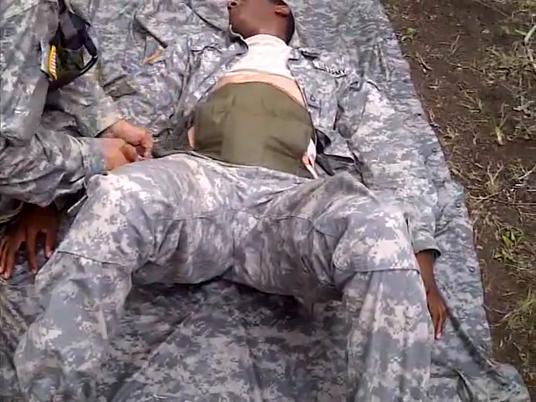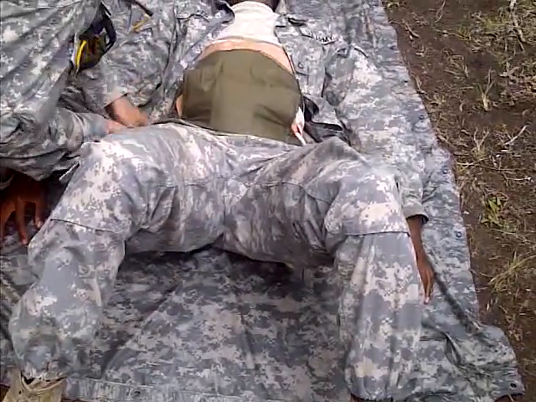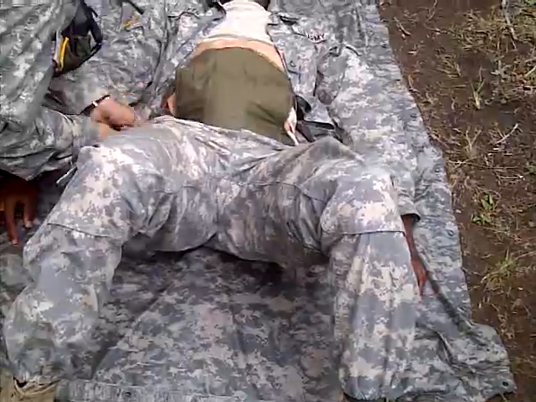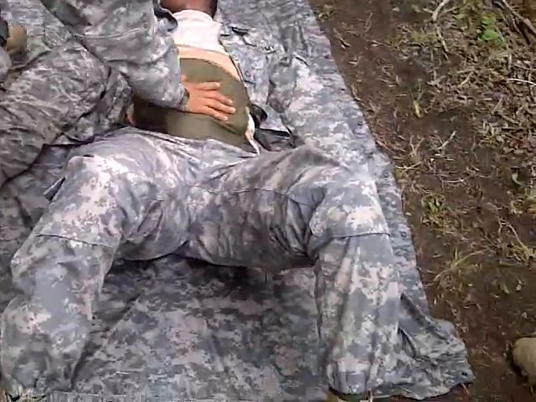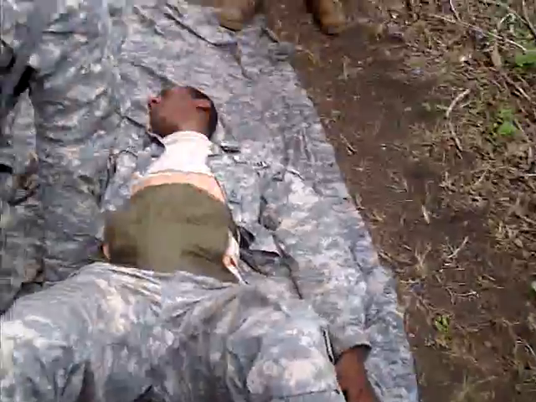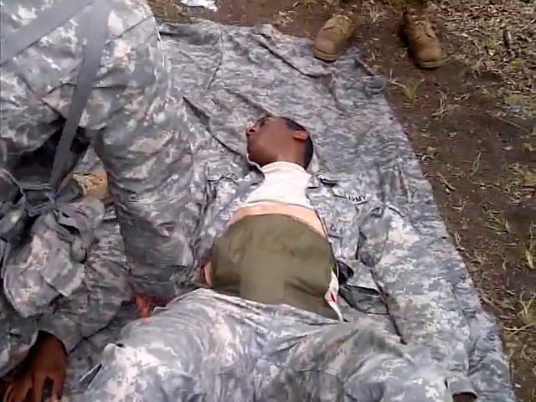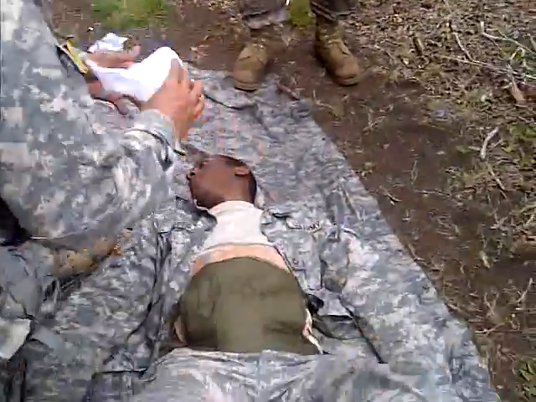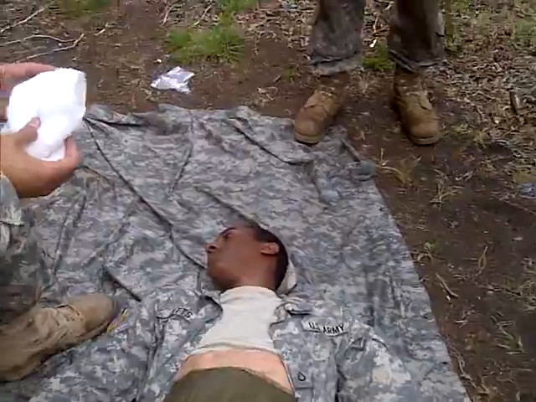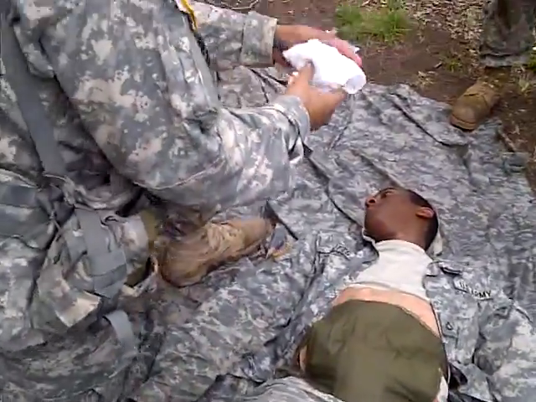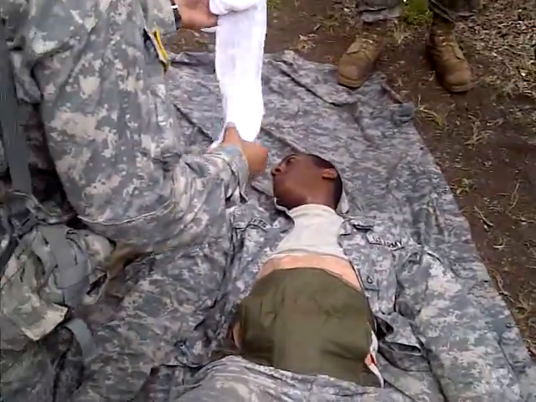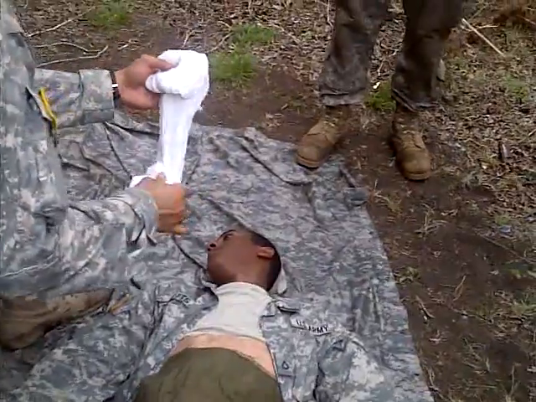Okay, that's 2 knots. Now I'm going to cut the ties. Now I'm going to treat his head by his eye injury, using, is this called gauze, right? Whatever. You don't even have to say what you're using. You don't even have to say that you're treating the eye. You just do it. Alright?